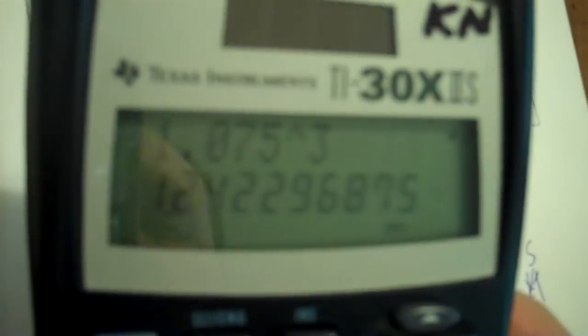Okay, next one, cm. When I want volume, I want cm to the third. Okay, so I need to cube my side length because it's a perfect cube. 1.24.